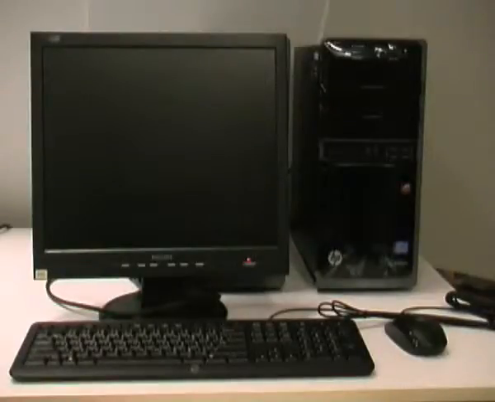Hello and welcome to Lesson 1, Switching on your computer. Here we see the computer that will be located in the comms room. In fact, there are two of them. We have named them Puck A and Puck B.